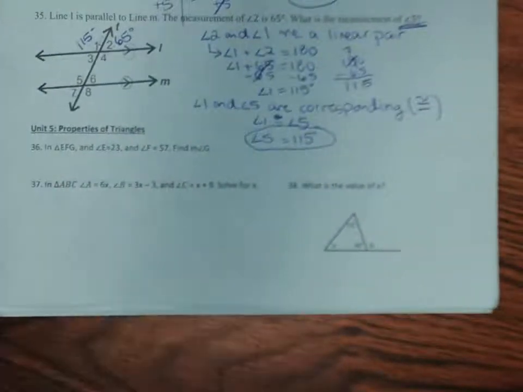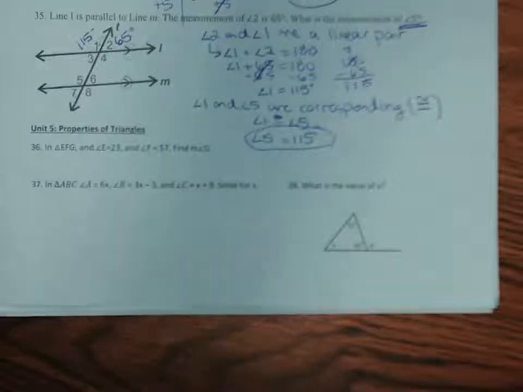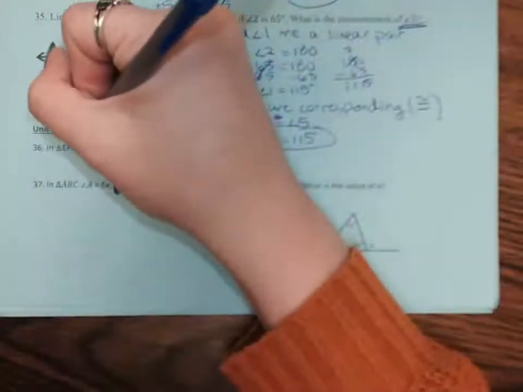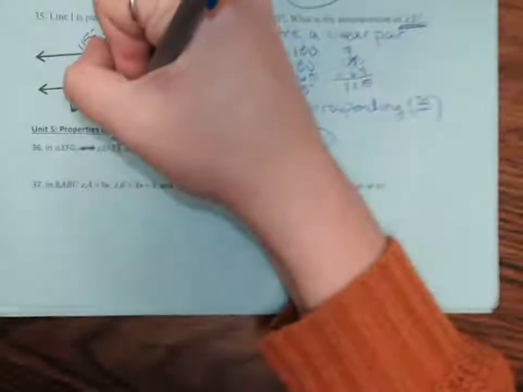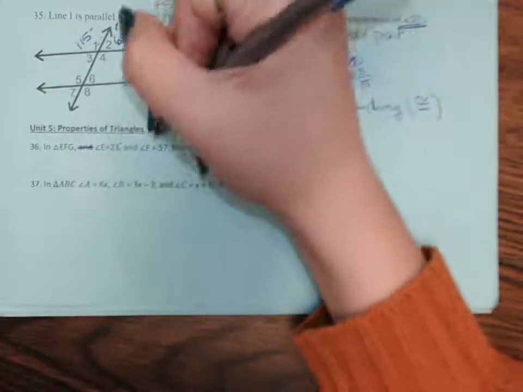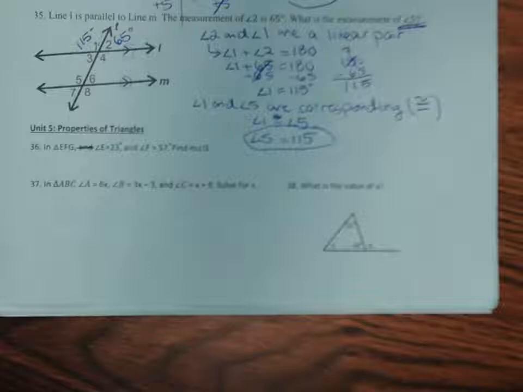So let's start with an easy one. It says in triangle EFG, angle E is equal to 23 degrees and angle F is equal to 57 degrees. We want to find angle G. So I have 2 of the 3 angles. If I have 2 angles already, finding the third just means I'm subtracting from 180.